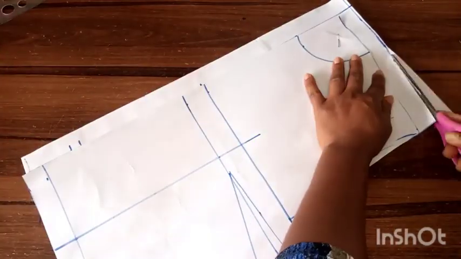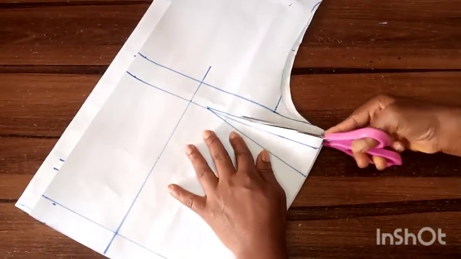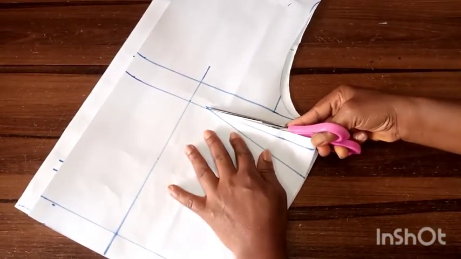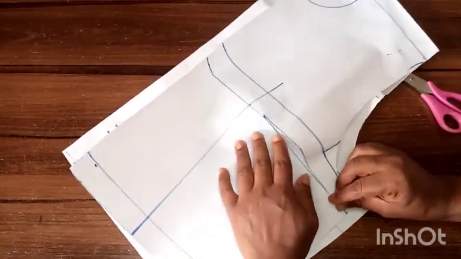So cutting through my bust dart like this is what it looks like. And you can see the room it's creating for the bust in front.